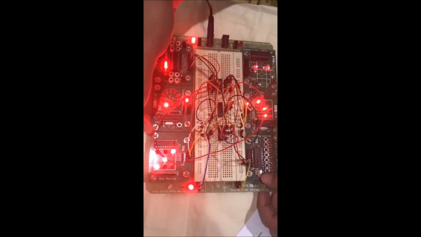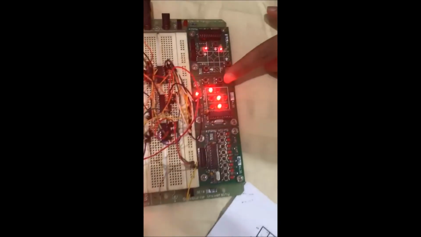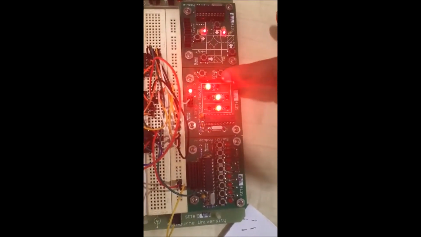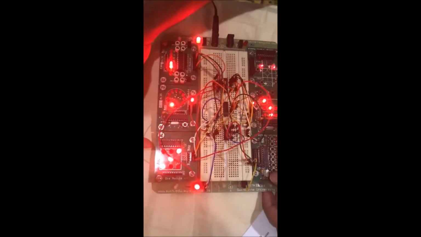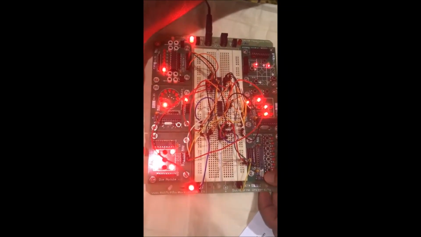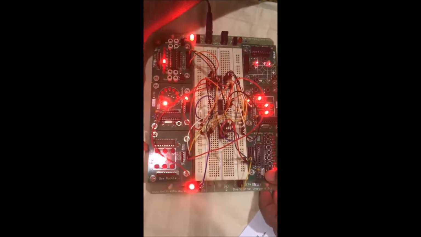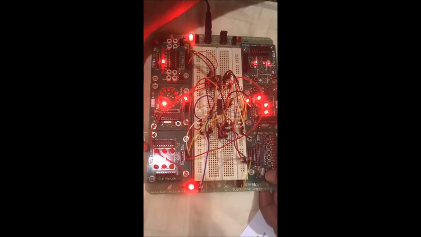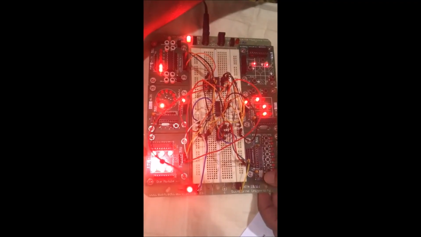Now I've generated a random number for the die module when I turn the clock module to 20 Hz. So if you look over here, it's random number 1, random number 2, random number 4, 3, 1, 3, 6.